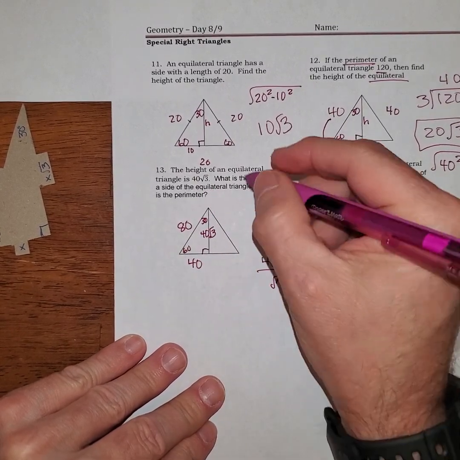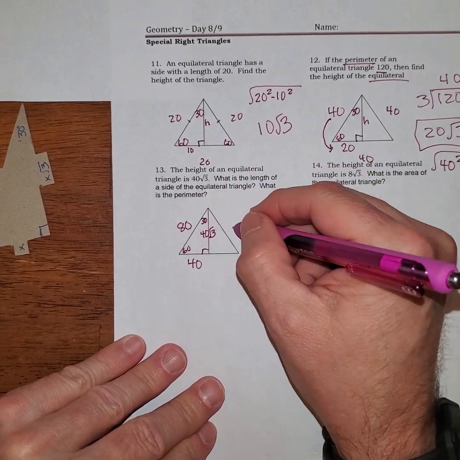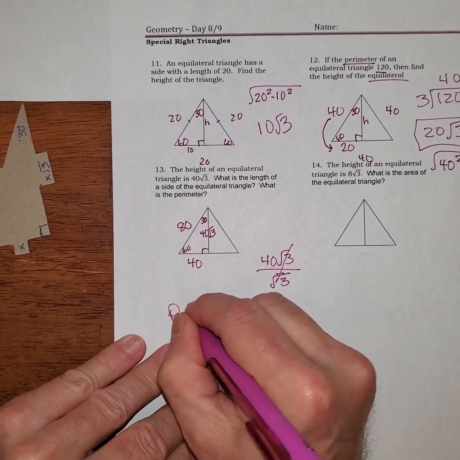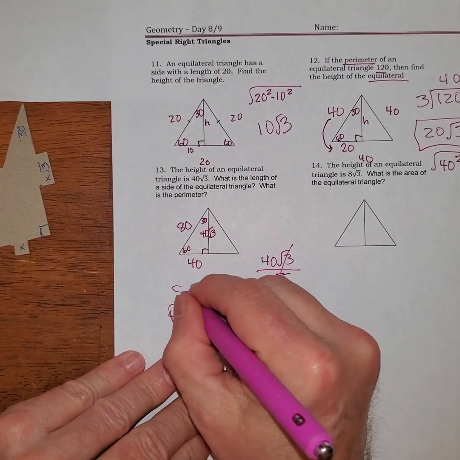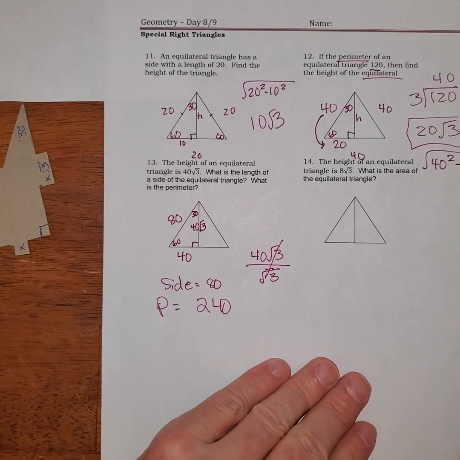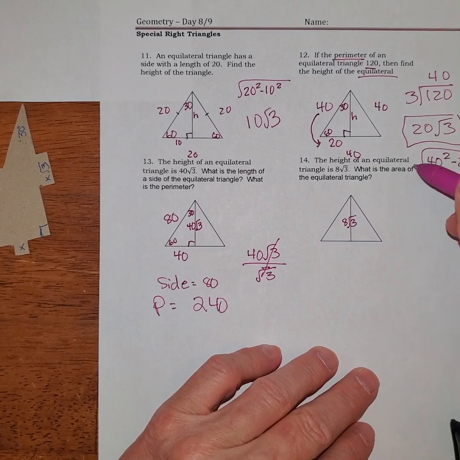So what is the length of a side? Well, 80. Okay, so that's one answer. And then what is the perimeter? Well, 80, 80, and 80 is 240, right? So 240 for the perimeter, okay? And then for one side, it's equal to 80. Easy enough?